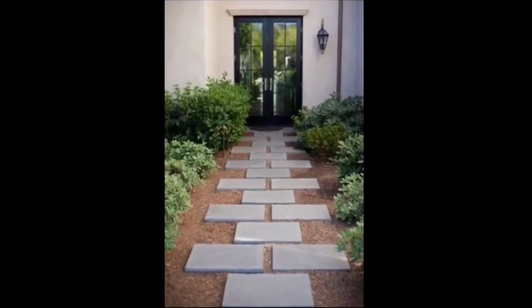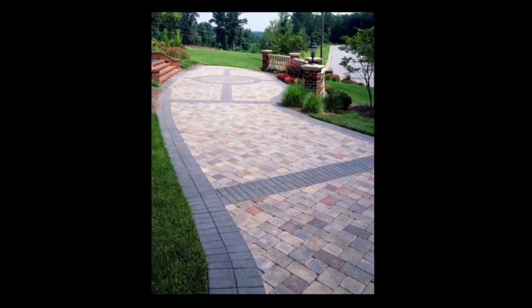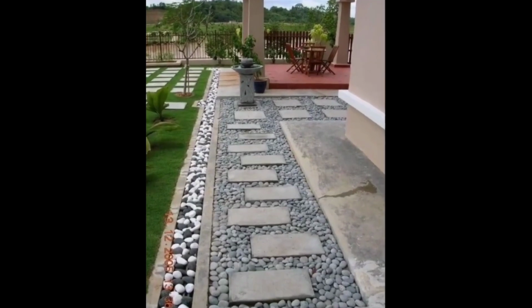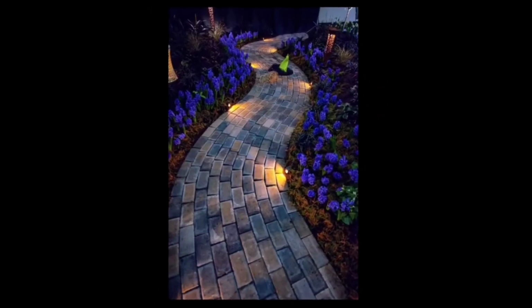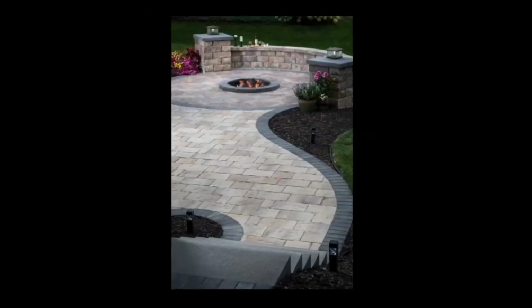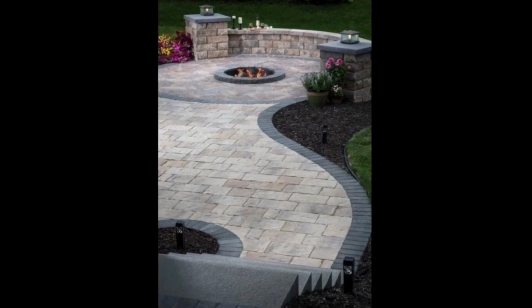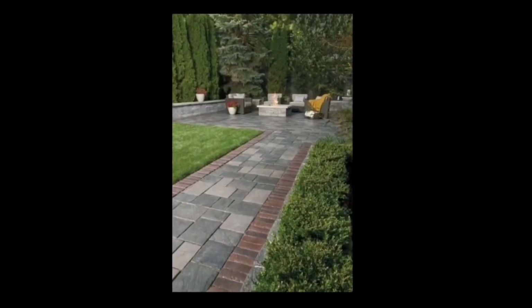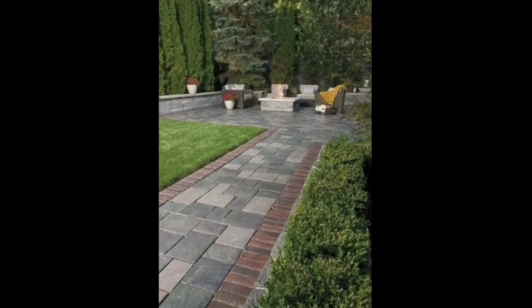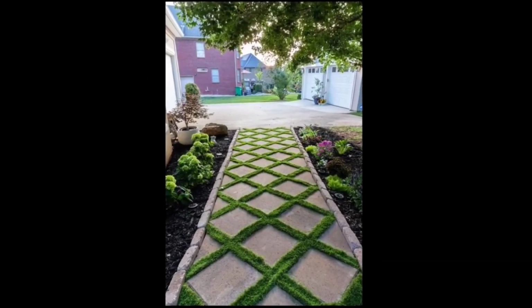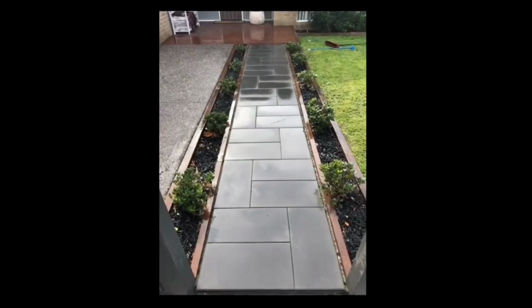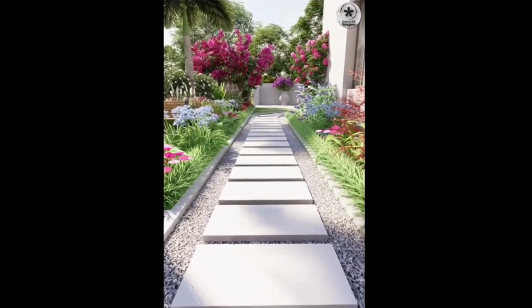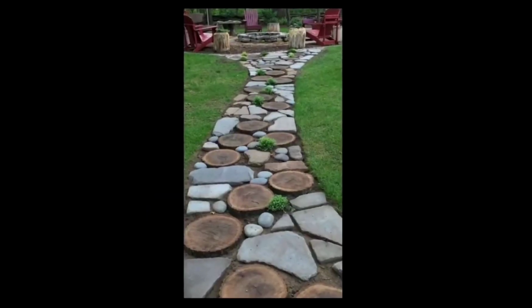Number 1. Determine the purpose of the walkway and plan its layout accordingly. Consider factors like traffic flow, curves, and focal points. Number 2. Choose paver materials that suit your aesthetic and functional needs. Options include concrete, natural stone, bricks, and more. Consider durability, slip resistance, and ease of maintenance.